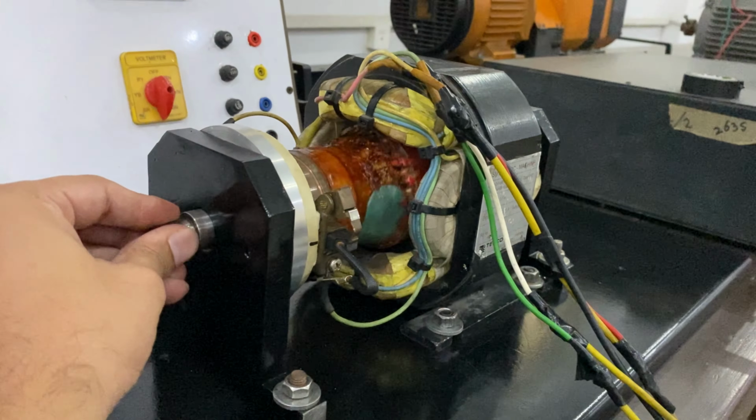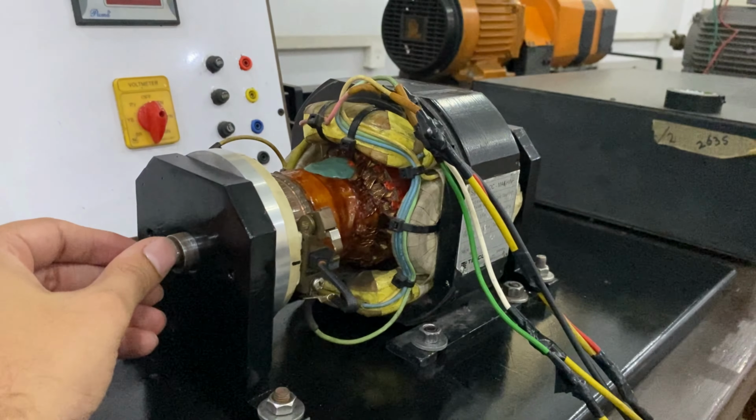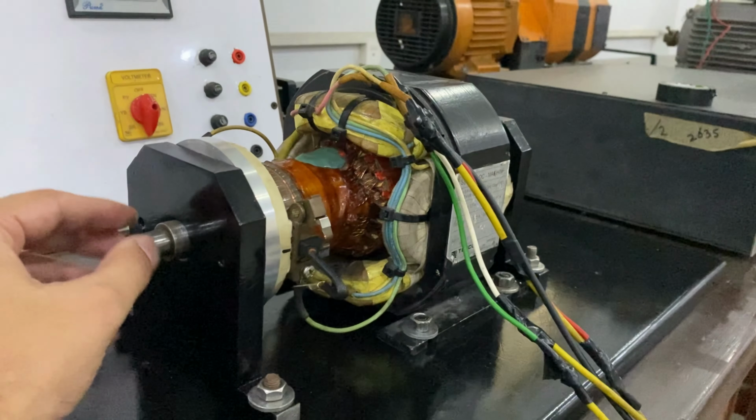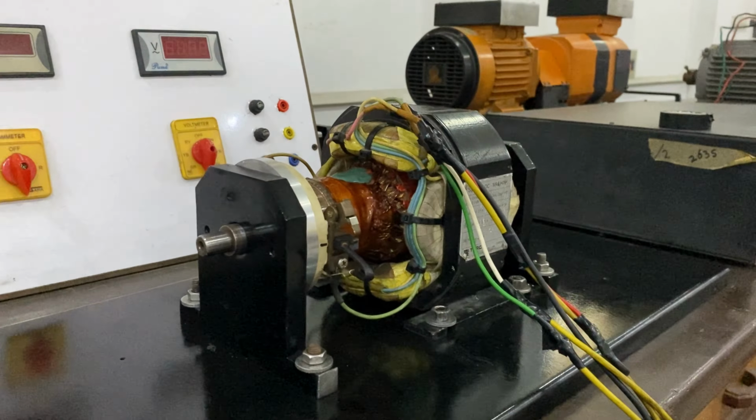So it will start rotating, and it will become the motor because your electrical energy is converted into mechanical energy. It is giving you the rotation. So now let's inject the current in the field winding as well as in the armature winding.